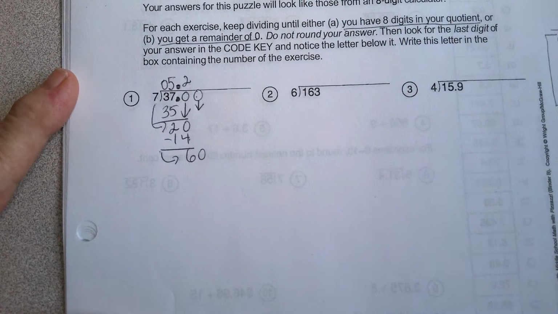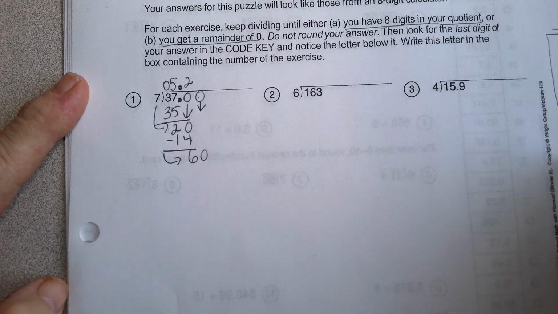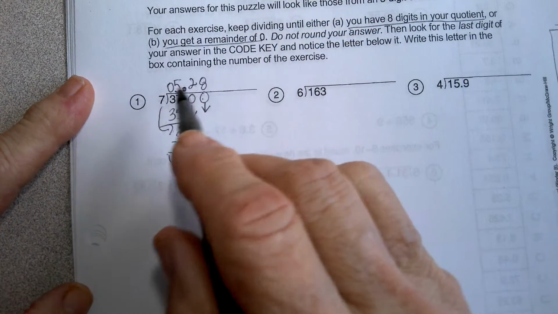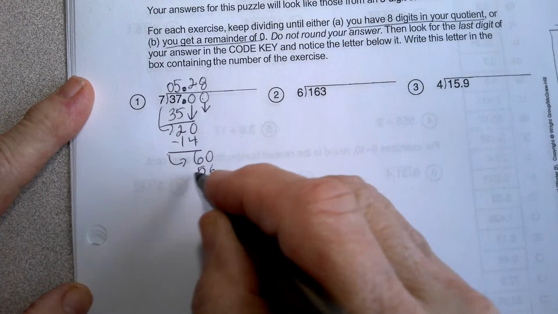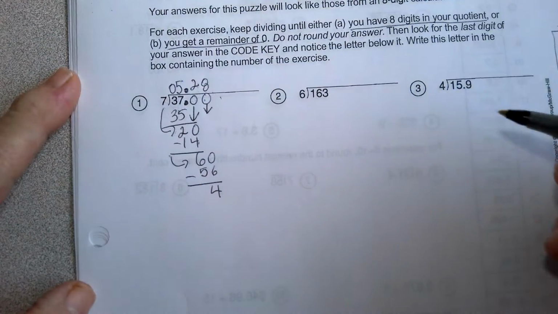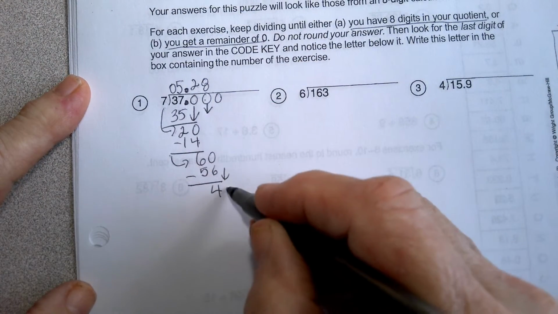7 into 60 is 7 times 8. 8. 8 times 7 is 56. Subtract. Bring down, what do I have to put? Another what? Another 0. Bring it down.